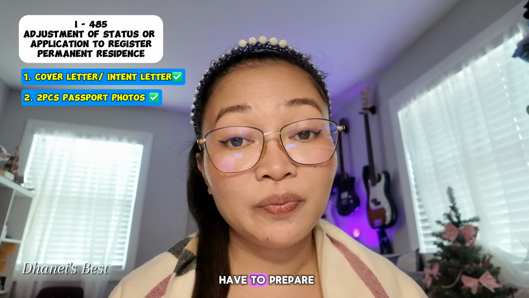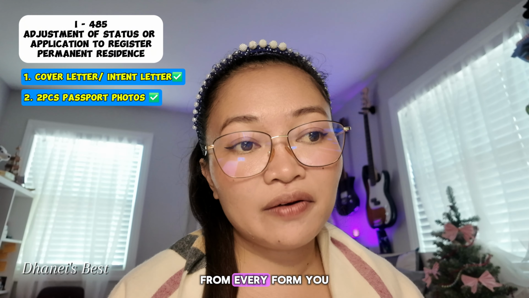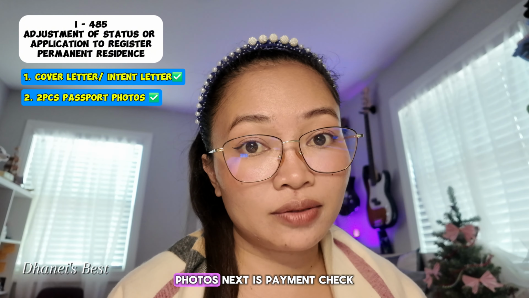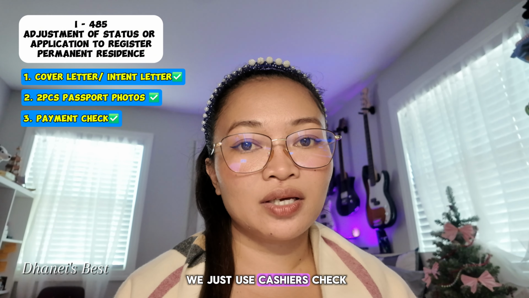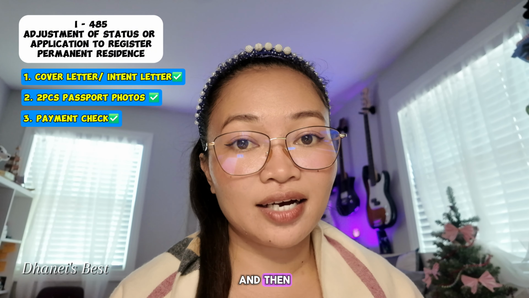Kung ako sa'yo, you have to prepare 6 pieces photos because from every form, you need to attach 2 pieces passport photos. Next is payment check. So, in my case, we just use cashier's check. So, we went to the bank and pay for it and then get the cashier's check and attach on our application. Next is the I-485 cover letter. So, it looks like a table of content that you're going to enumerate everything that you attach on your application as your proof of evidence.